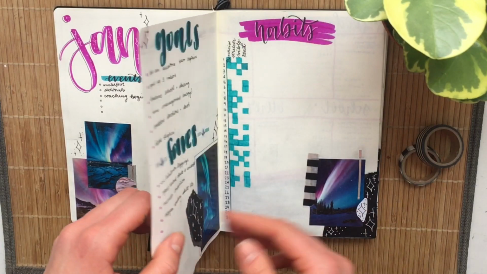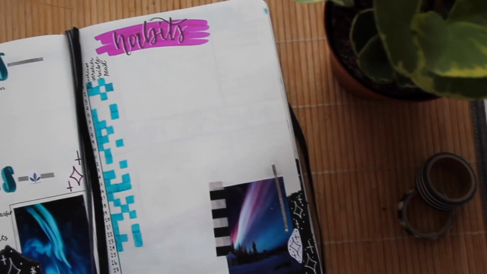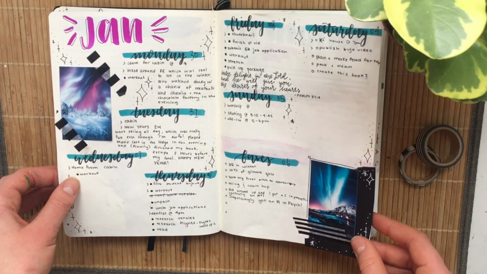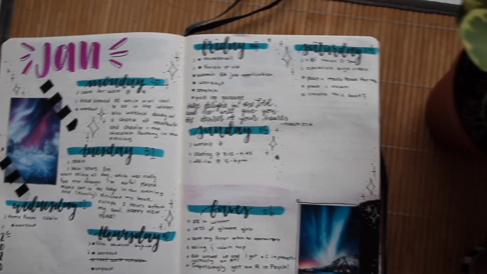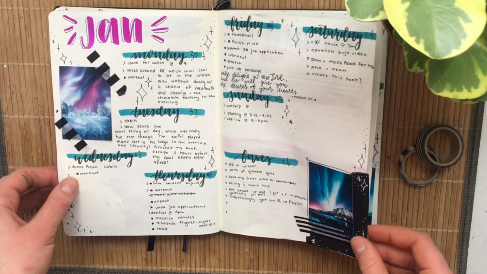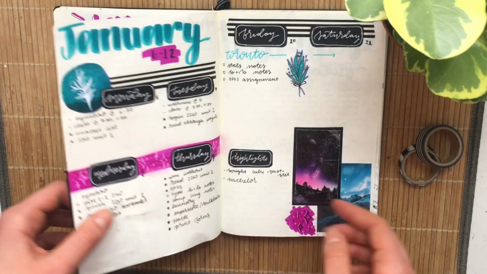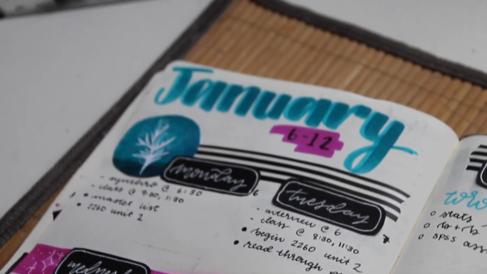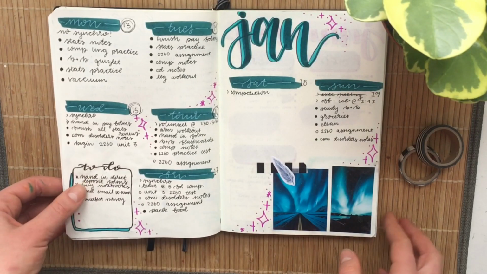Here is the calendar and my goals and highlights section and my habit tracker. As you can see, I used a lot of teal colors and also this really pretty purple color that kind of matched all of my photos that I printed off of Pinterest for the Northern Lights. I think this page is one of my favorites. I like how the striped washi tape looks on there.